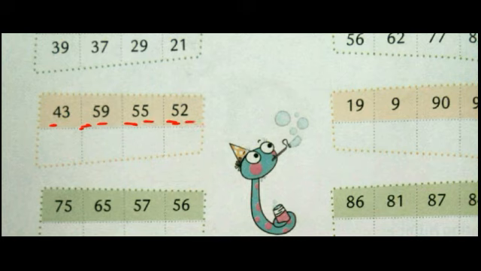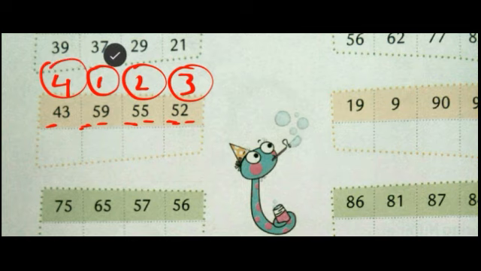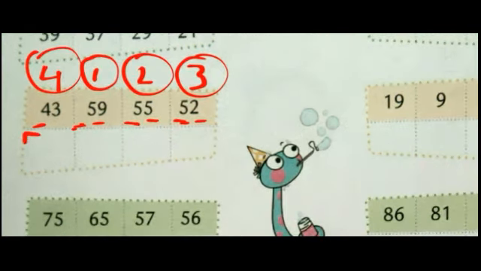As we have to arrange from big to small, which is the bigger number? 9 is bigger. So let us first number them. This is 1. Now what is smaller than 9? 5. So this will be number 2. Then number 3. And now here 4 will automatically be the smallest number. So it will be 4. Now as we have given numbers, we need to arrange them accordingly. 59, number 1.